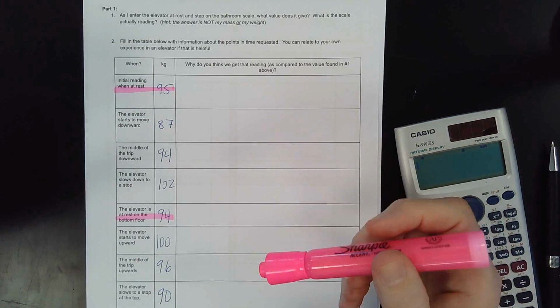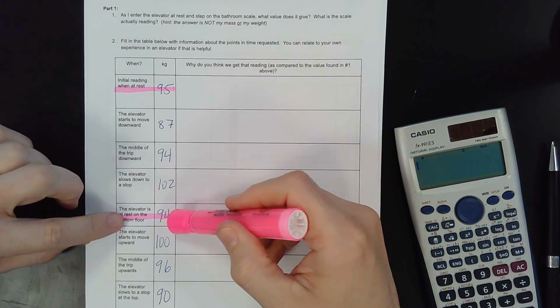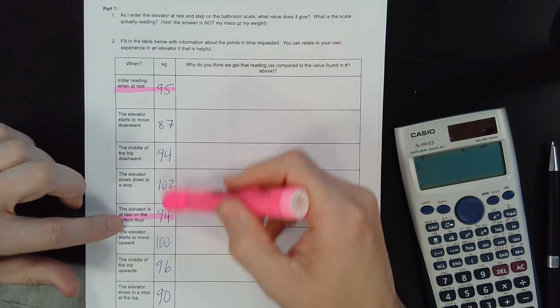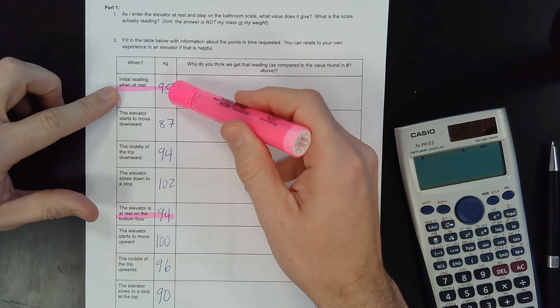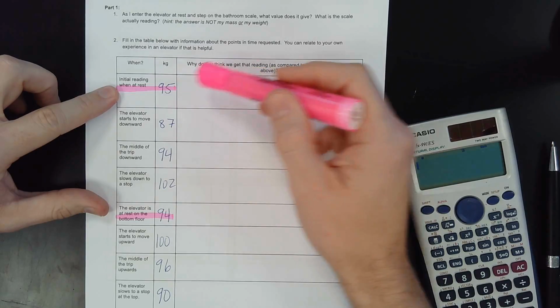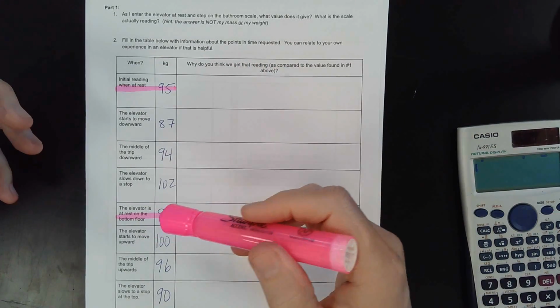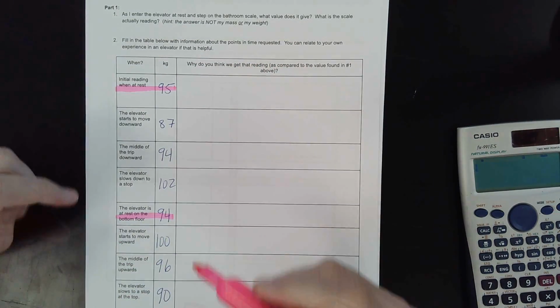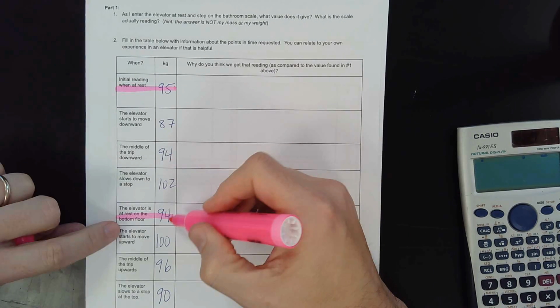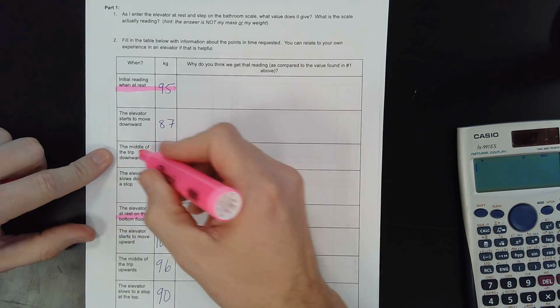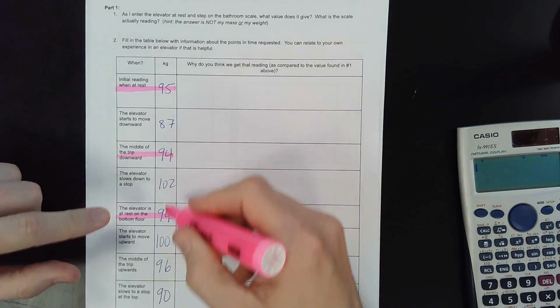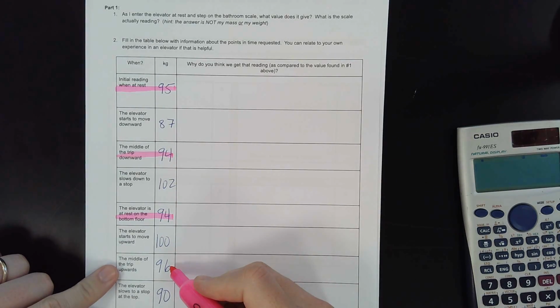And so therefore, what we want to do is we want to say, well, if those two should be the same, then really anything that's about 1 kilogram away from this is approximately the same, right? And so this one right here, this is also 94. That's the same as this one. That should be approximately the same as those. The same thing with this one, right? This is 96.